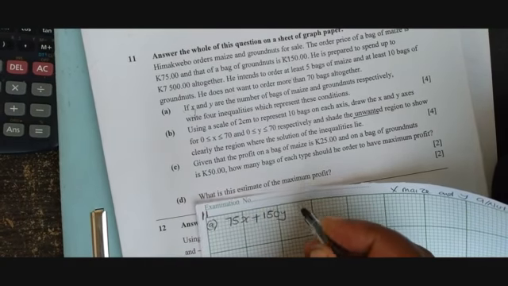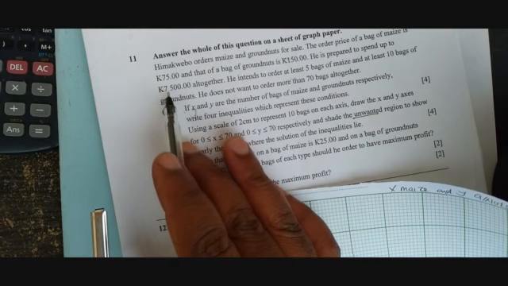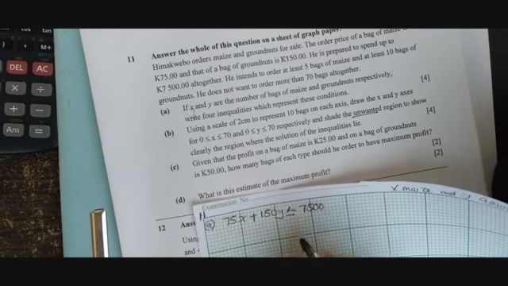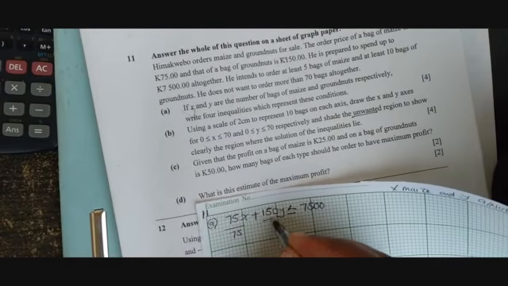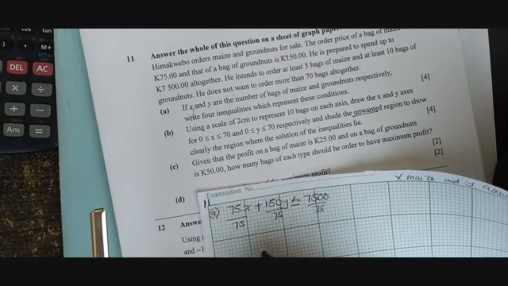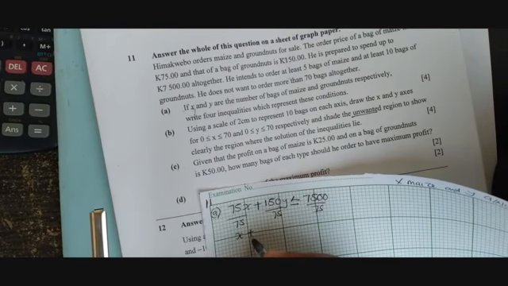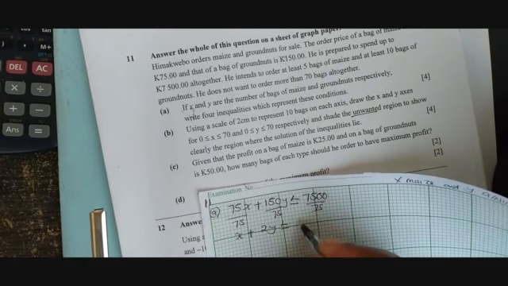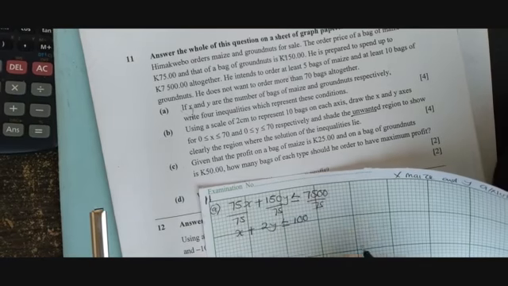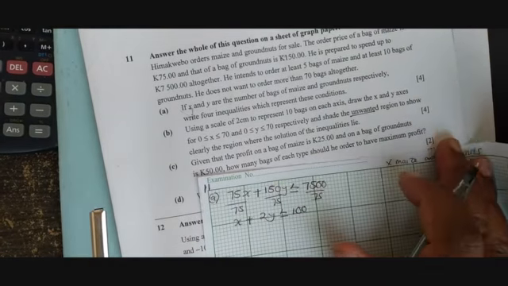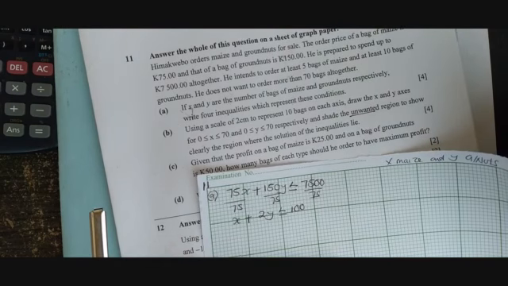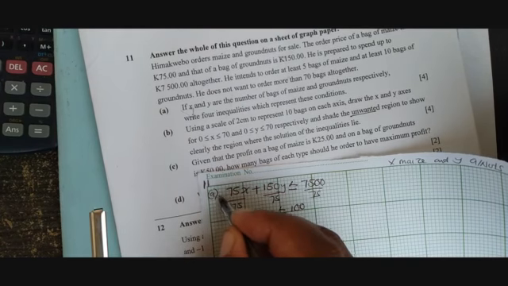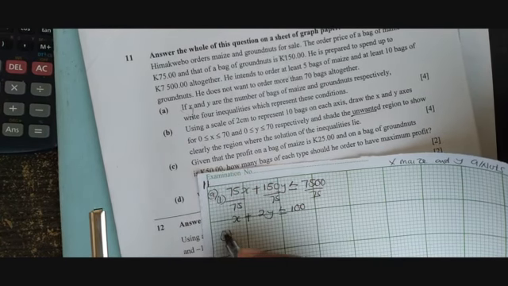Now he's prepared to spend up to this amount, not going beyond. That means he can spend less than or equal to 7,500. Then we reduce this by dividing by 75. This and that will cancel: x plus 2y is less than or equal to 7,500 divided by 75, which is 100. This is the first inequality. Maybe we can say this is Roman numeral 1, and we go to Roman numeral 2.